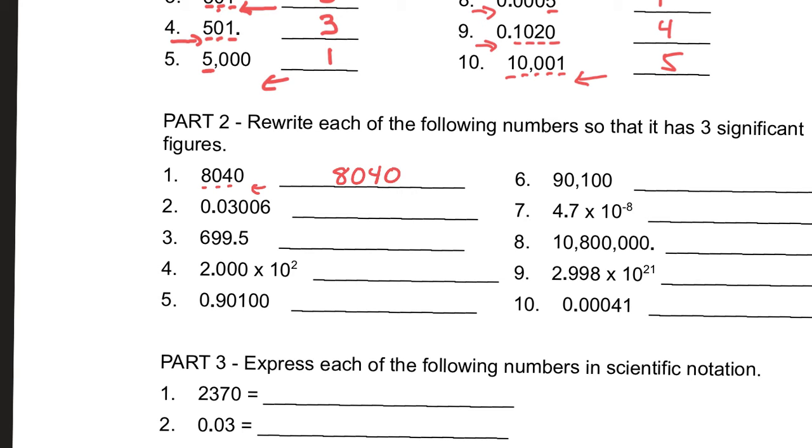For number 2, the decimal is present. I'm going to start from this side. It has 4 significant figures. So I have to round this so it has 3. Because I'm coming from this direction, the 3 is my first number. The 0 is my second number. The second 0 is my third number and is followed by a 6.